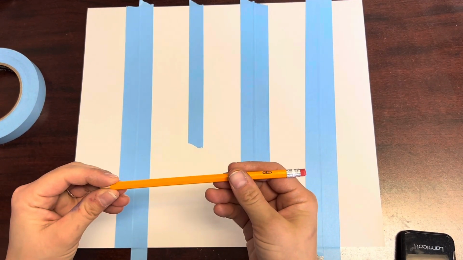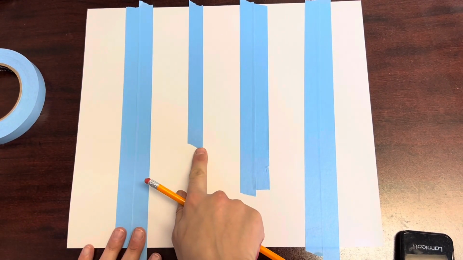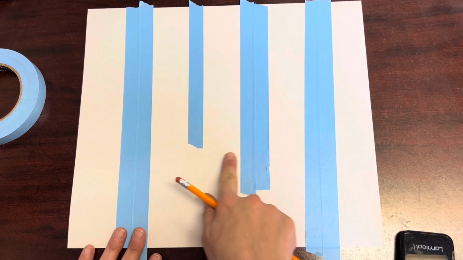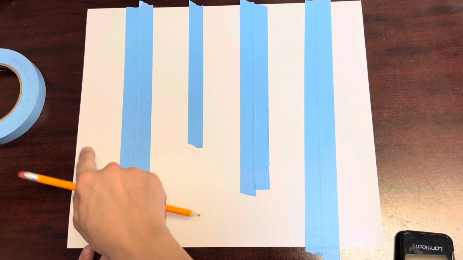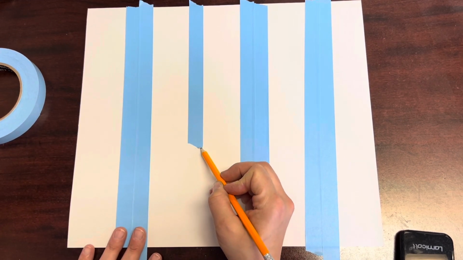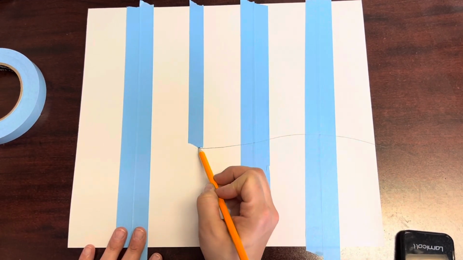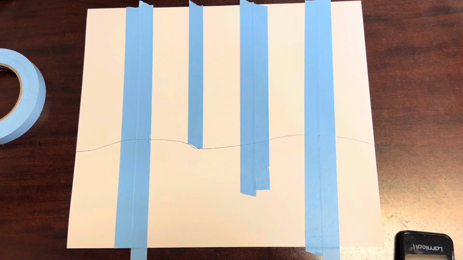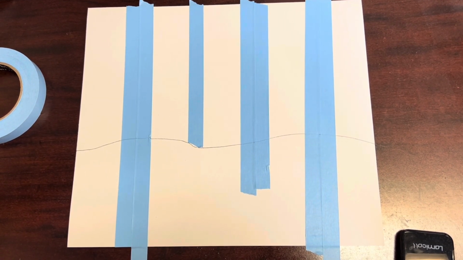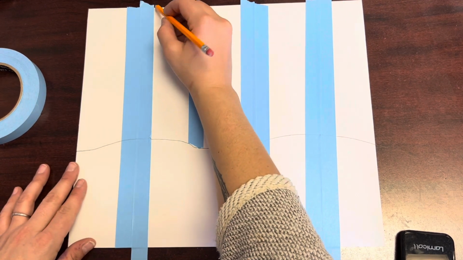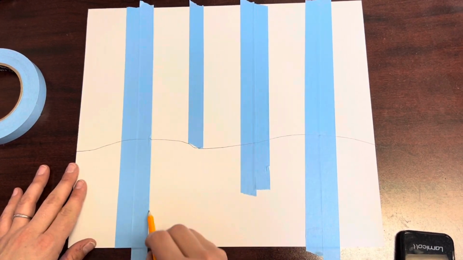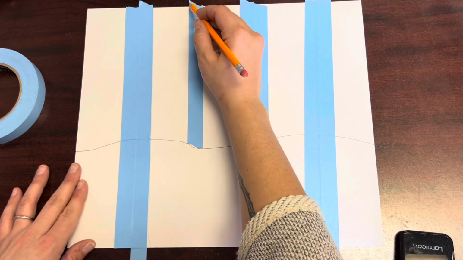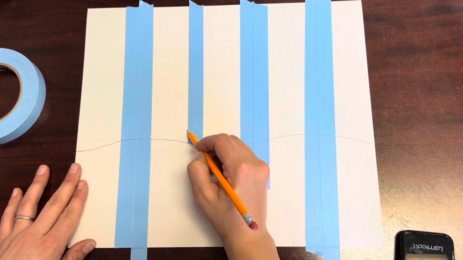The next step is to use a pencil to draw a line separating the ground from the sky. Your ground has to go up all the way to your smallest tree or your tree that's furthest in the background. Figure out whichever tree that is and start to draw your straight or wavy line, separating the ground from the sky. Next, use your pencil to also trace around each tree or each piece of tape.